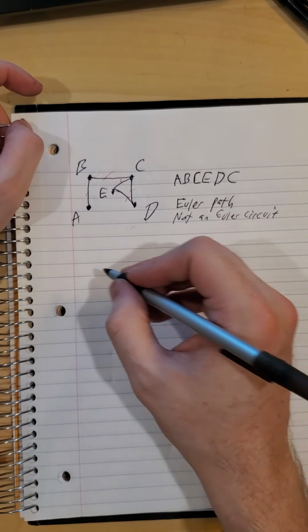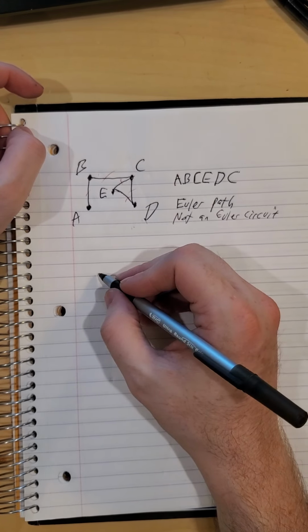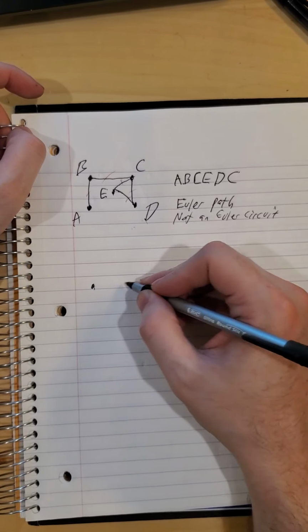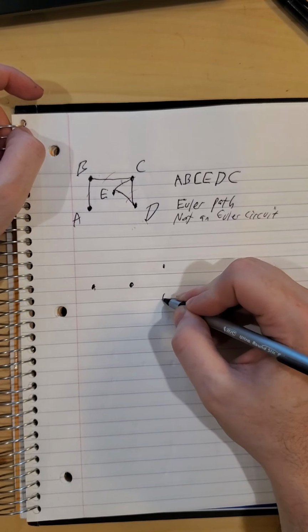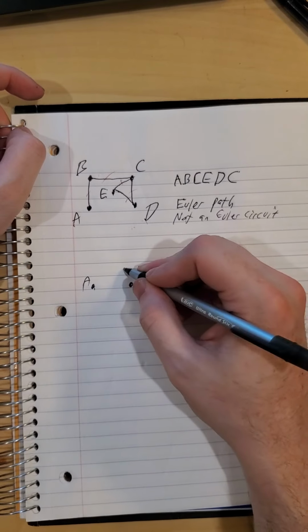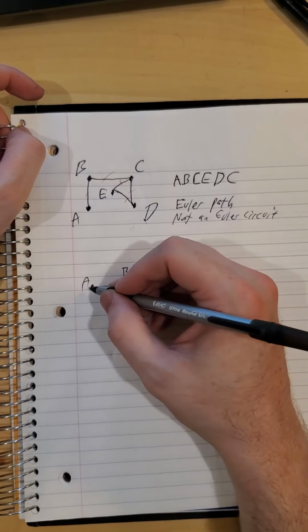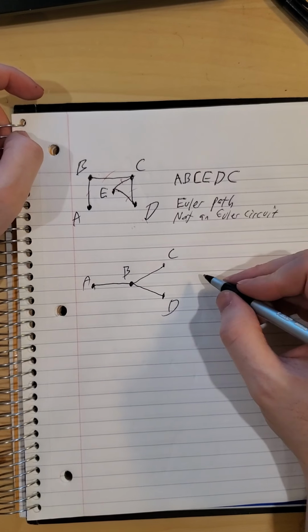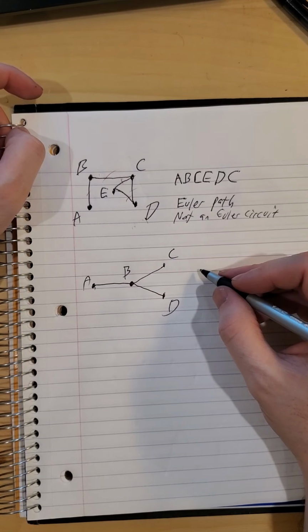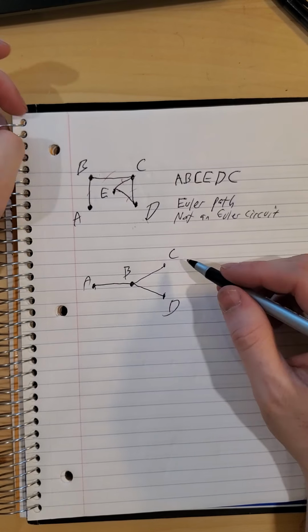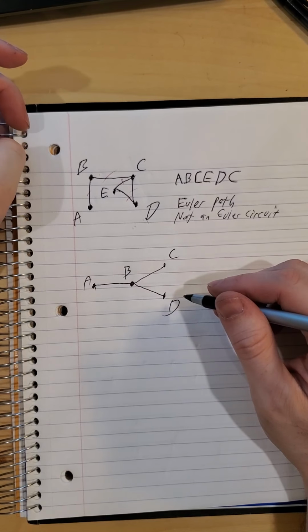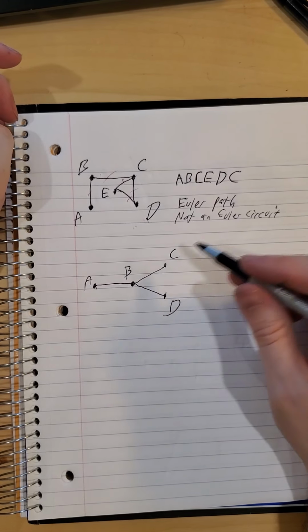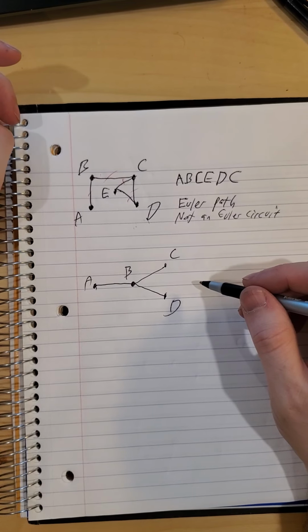All right, let's take a look at graph 3 here. Alpha, Bravo, Charlie, and Delta. And this one, you can pause and take a minute if you'd like and see if you can find an Euler path on this.